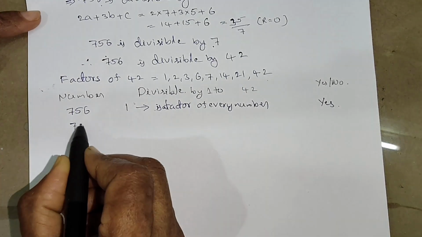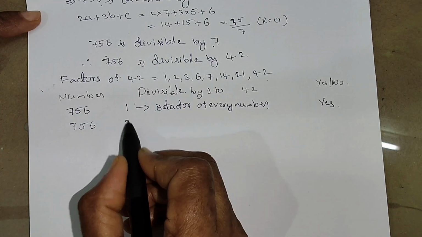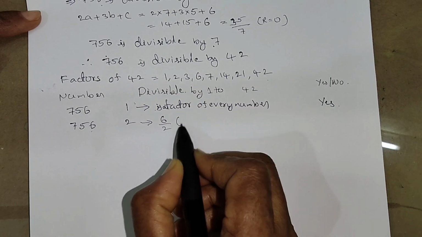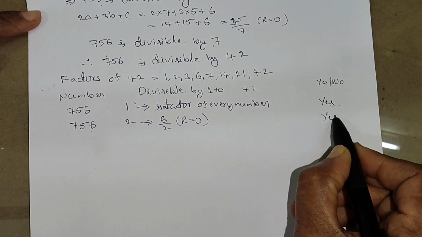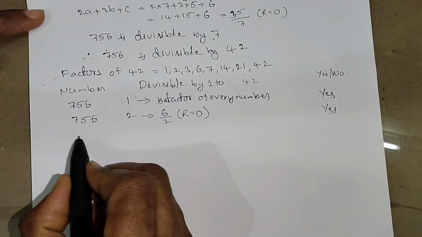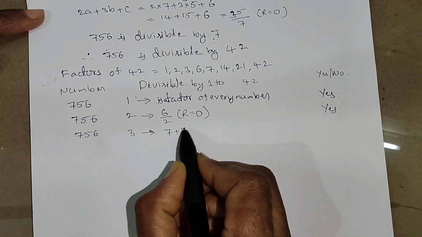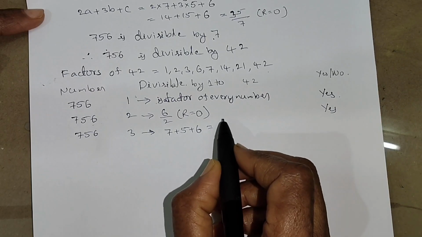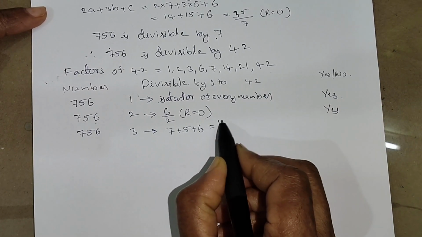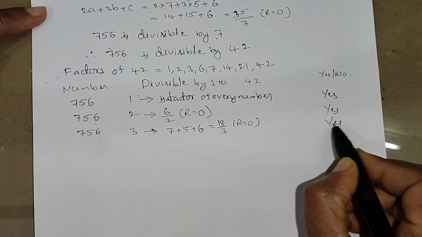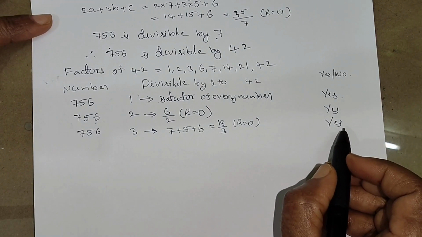So next, 756. Next number is 2. Here the units place is 6. So 6 by 2, remainder is 0. So this number is divisible by 2. Next 3. 3 means 756, here the sum of the digits: 7 plus 5 plus 6 is 18. 18 by 3, the remainder is 0. So yes, this number is divisible by 3.